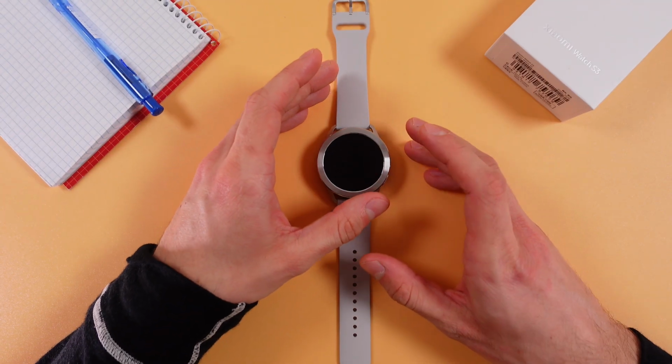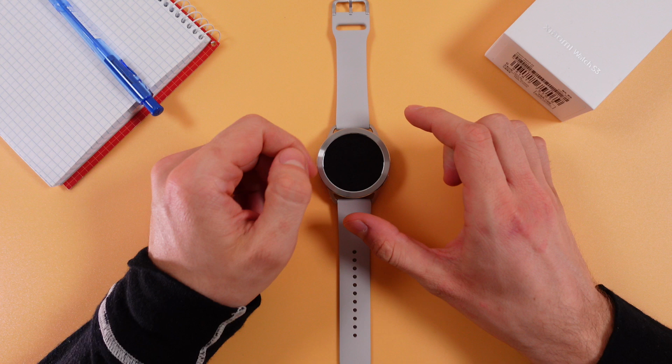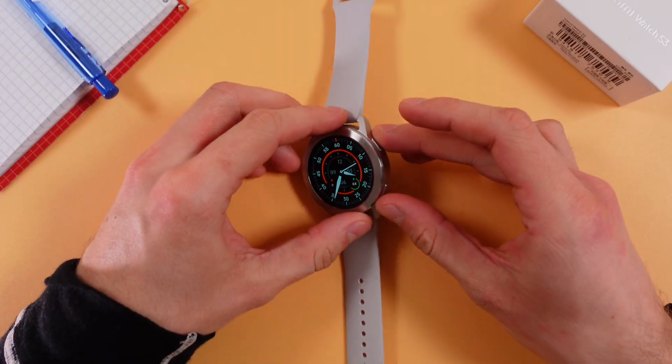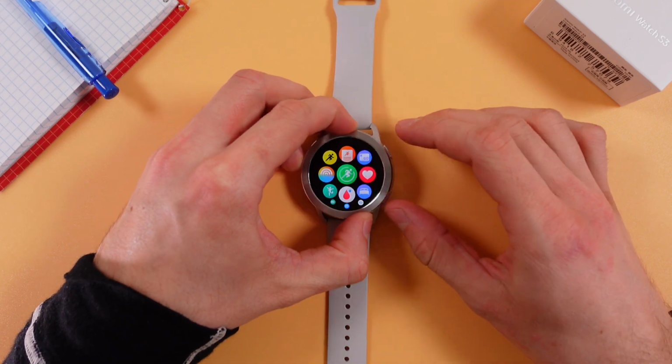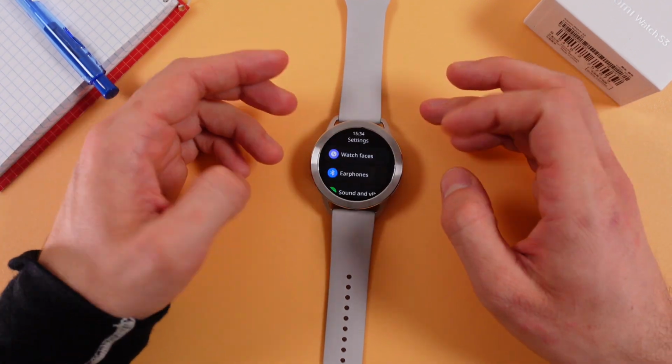Hello everyone. So if you want to enable always on display on your Xiaomi Watch S3, first of all, turn on your interface by tapping on the top screen. Now tap it again and swipe to the very bottom until you find your settings.